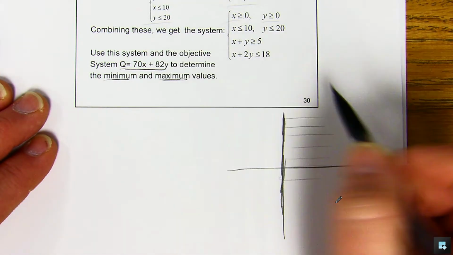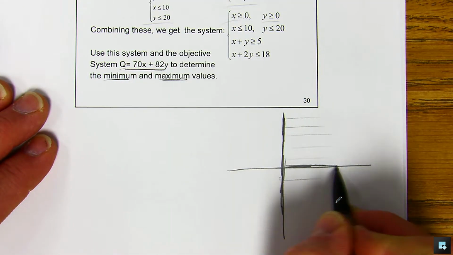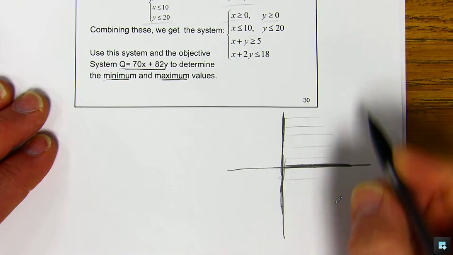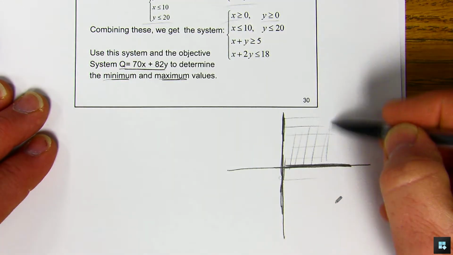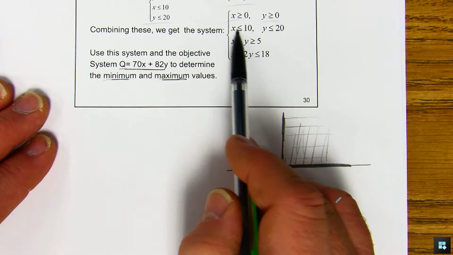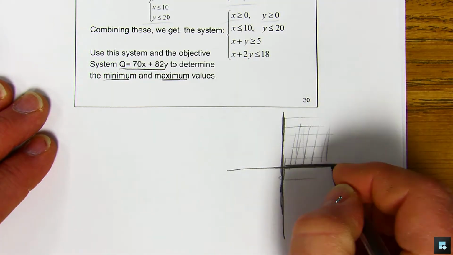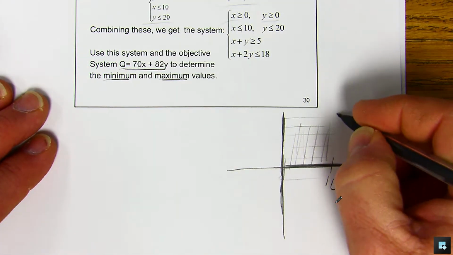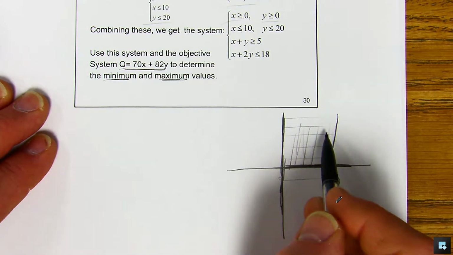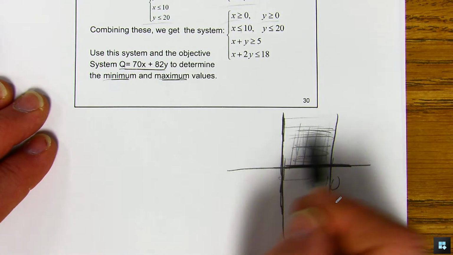It does say that y has to be greater than or equal to 0. So again, that's going to be your x-axis right here, and then it's going to be this way. So we know we're up here. We know that x has to be less than or equal to 10. So let's call this 10 right here. We draw a line here at 10. We know that we're over here, so now we're just dealing with this part.